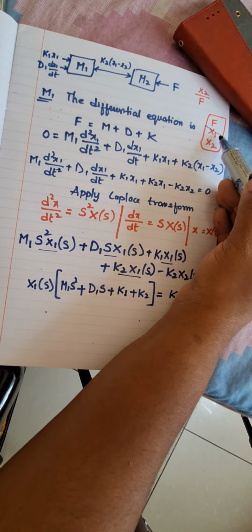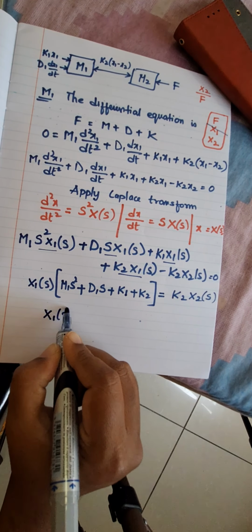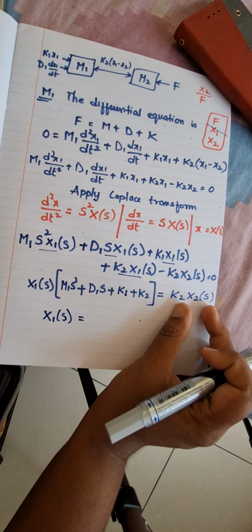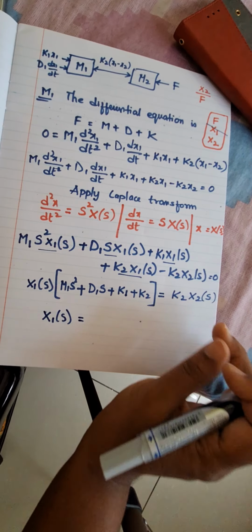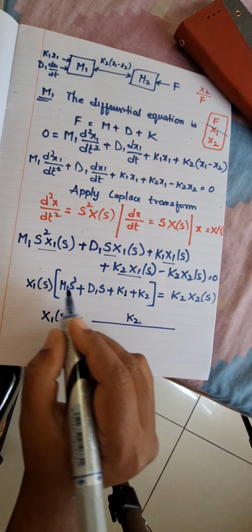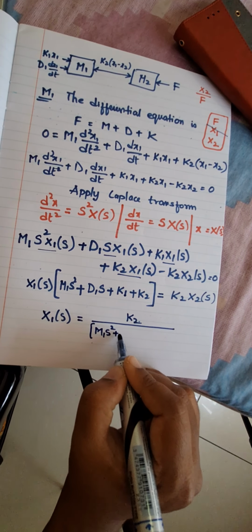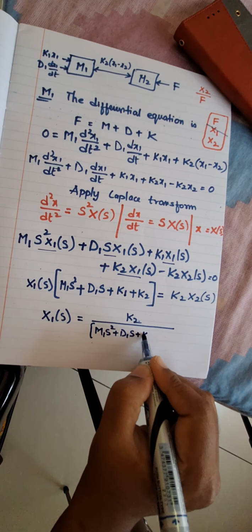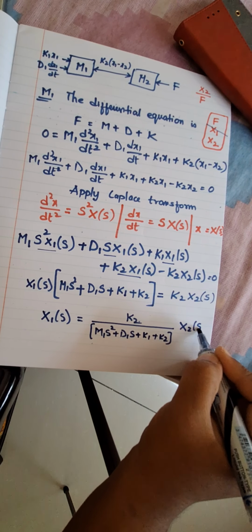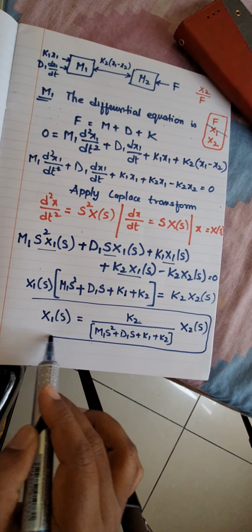My aim is to eliminate x1, so I want X1 of s alone. So X1 of s is equal to k2 X2 of s, and the multiplier I will send to this side, and it becomes a divider, right? So it becomes the denominator: m1 s square plus d1 s plus k1 plus k2. So now I have X1 equals something into X2.